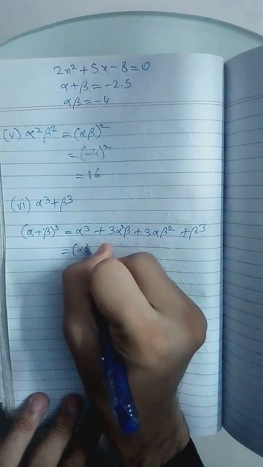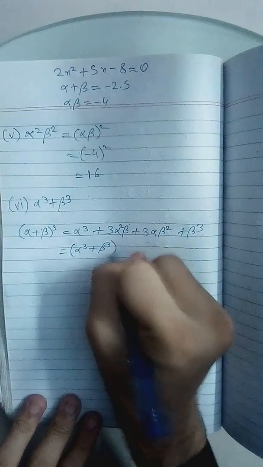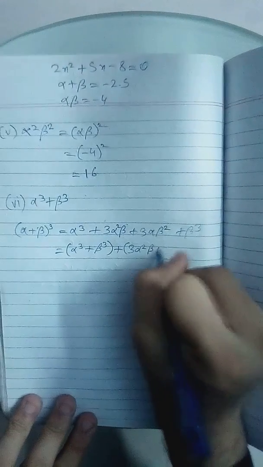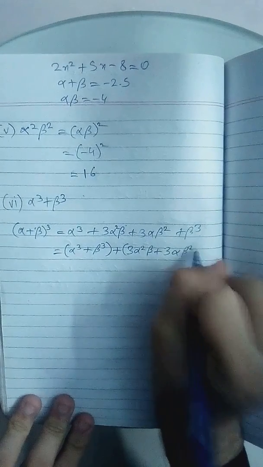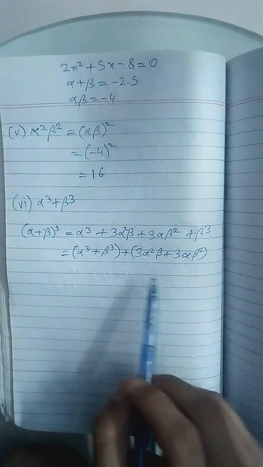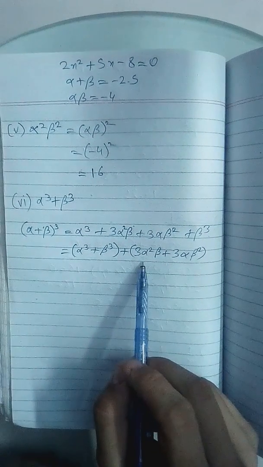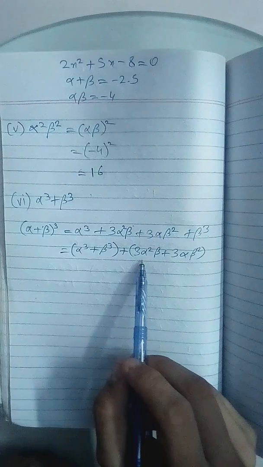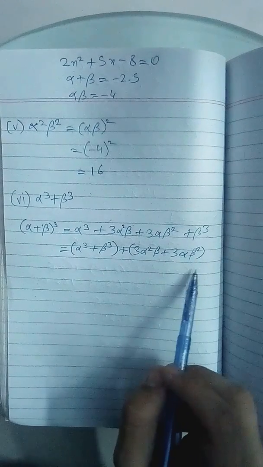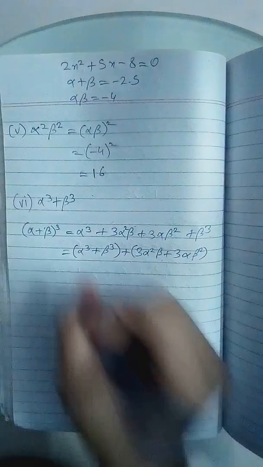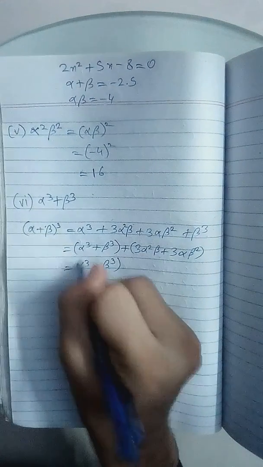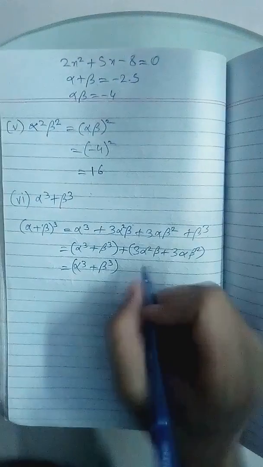So we will get something like this. Now it is to note that 3 alpha beta can be taken as the common factor in these both terms. So we can just factorize it by taking 3 alpha beta common.